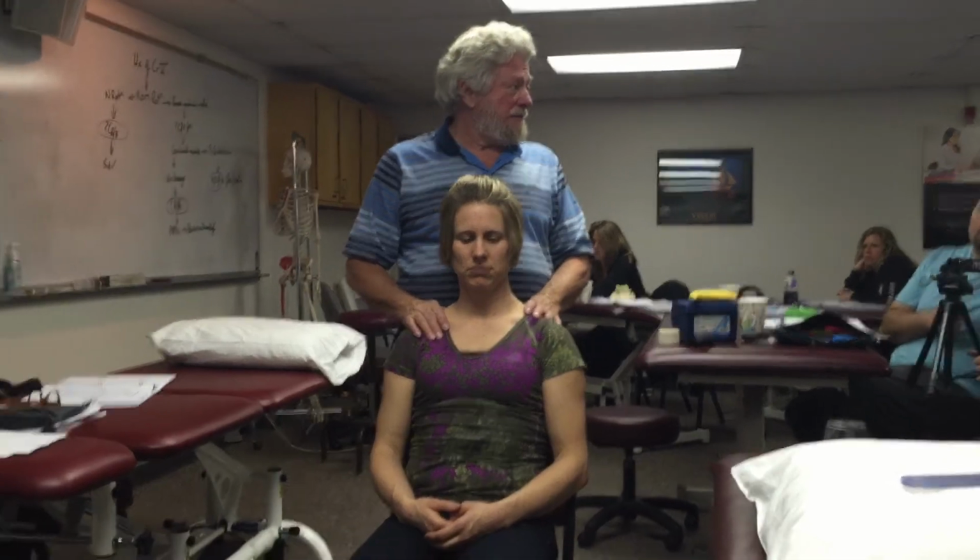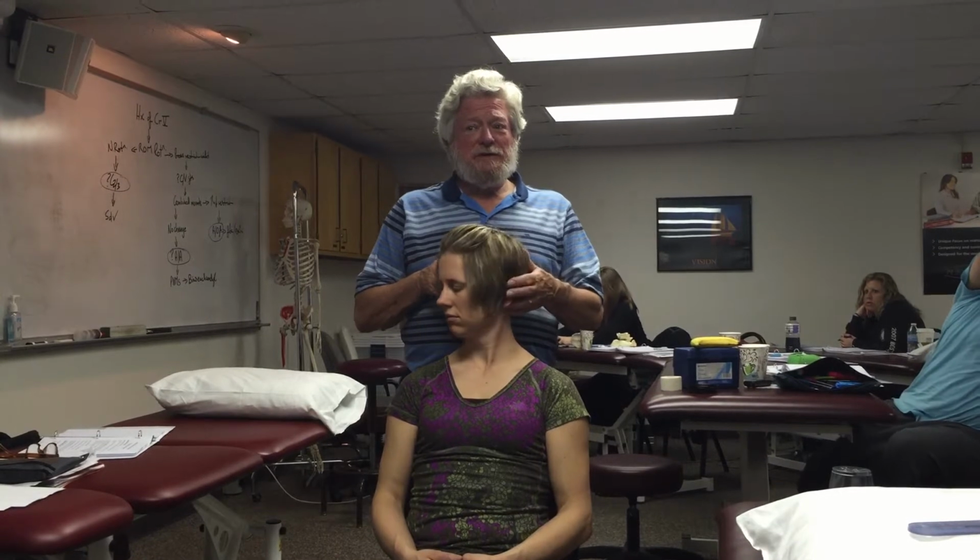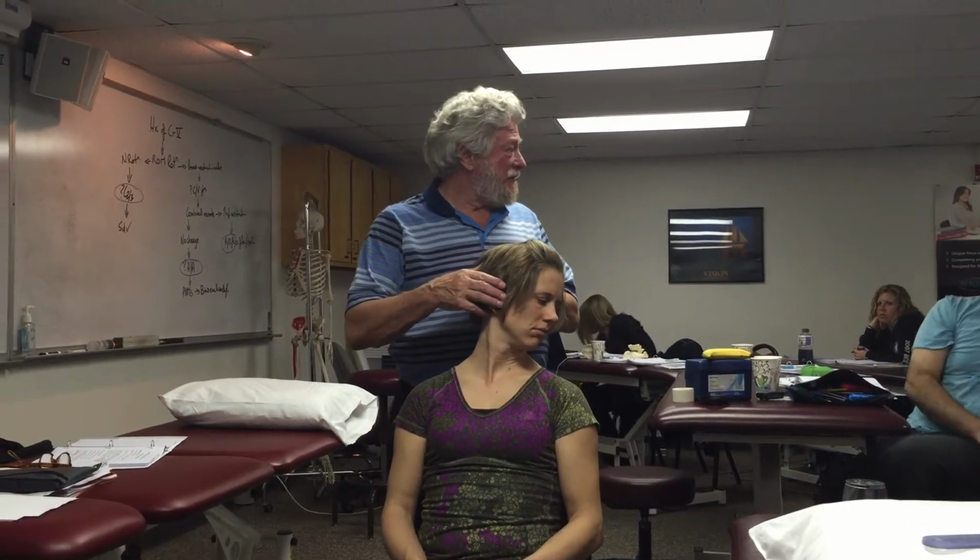Looks... sorry, this is positive. The restriction of rotation is about 30%. This side, it looks normal.